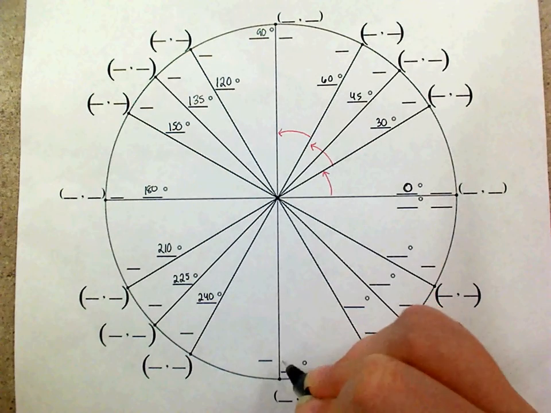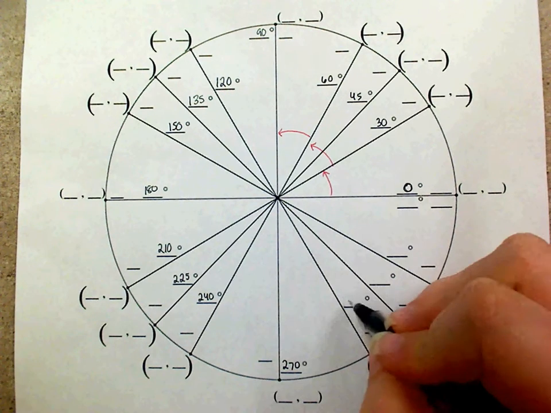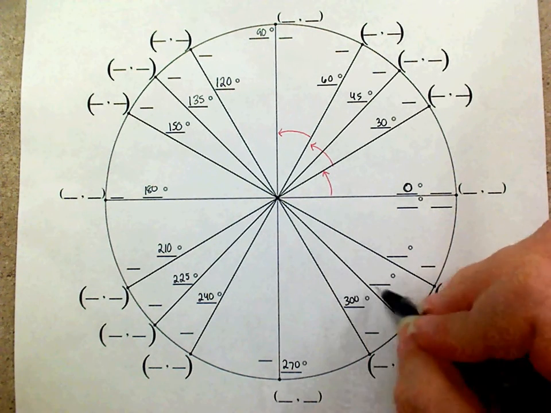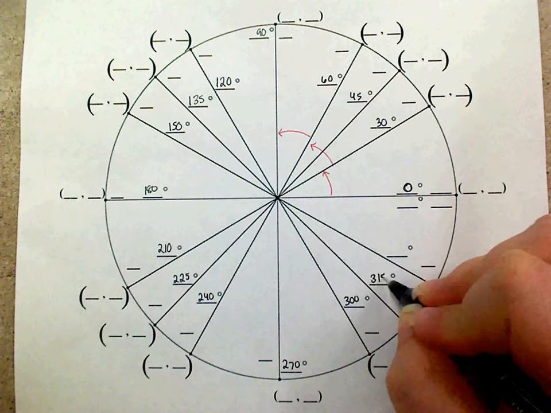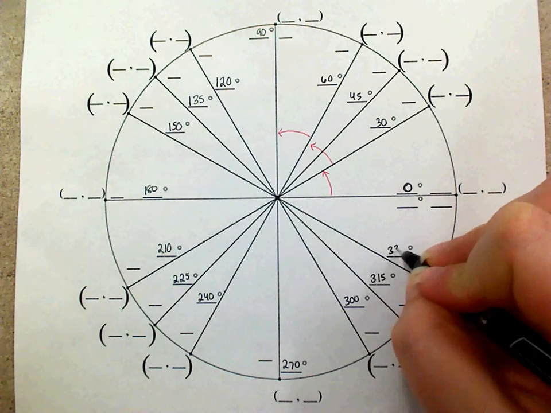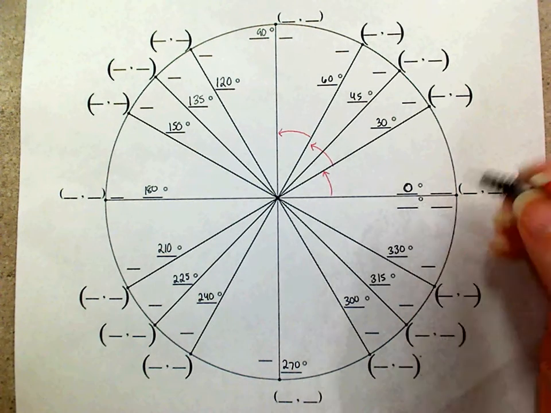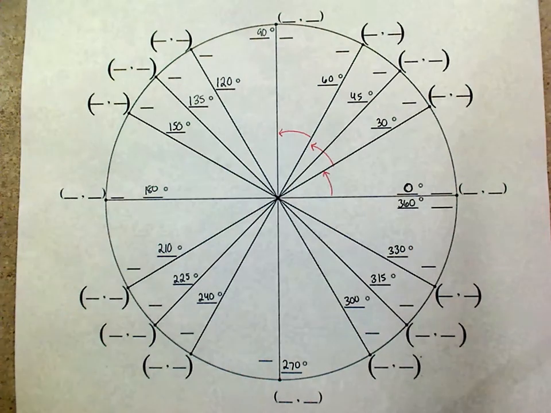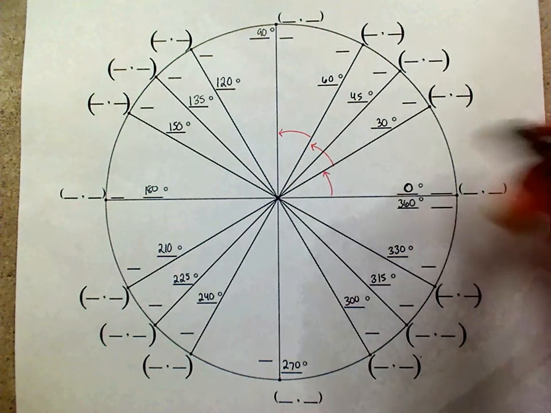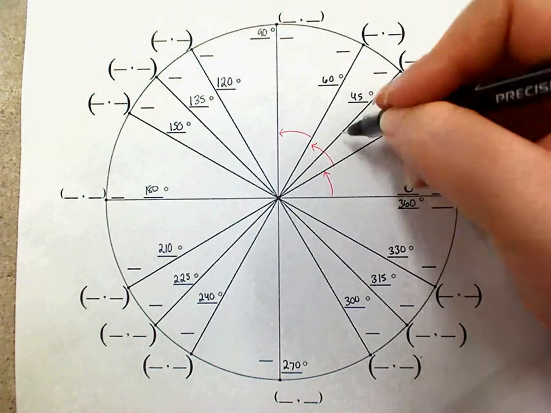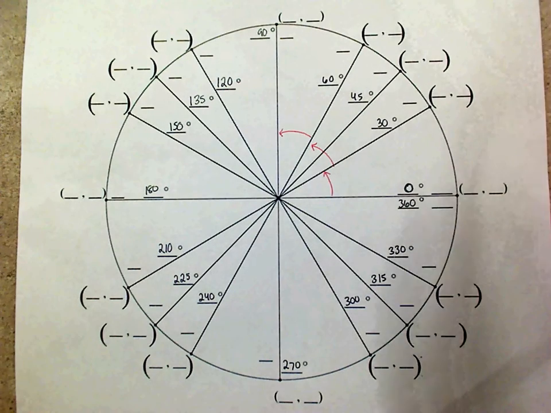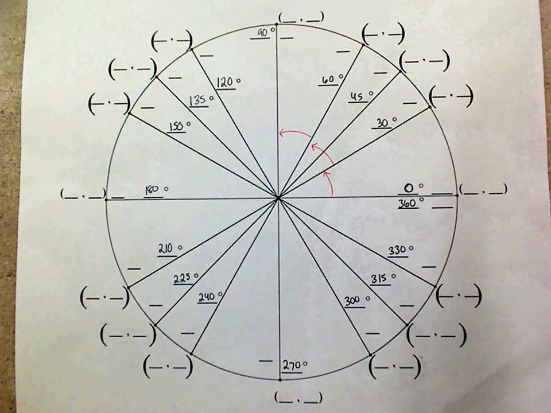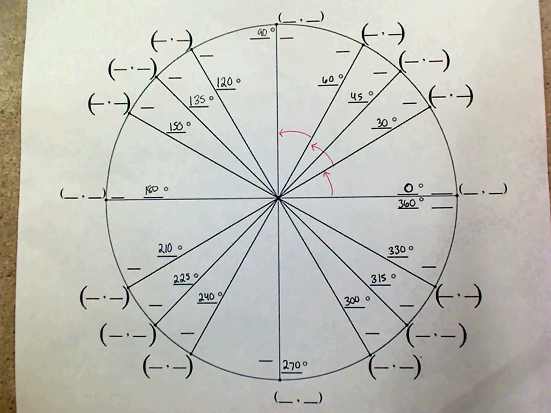Add 30 and I get to 270. Add 30 and I get to 300. 300 plus 15 is 315. Add 15 and I get 330. And then add another 30 and I get to 360. Okay, so we have 30-degree arcs, and then these 45-degree arcs, or 15 in between the two. So degrees is not such a big deal: 0 to 360, and then the partitioning of each.